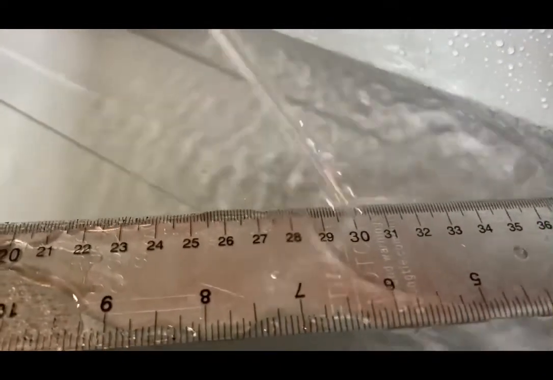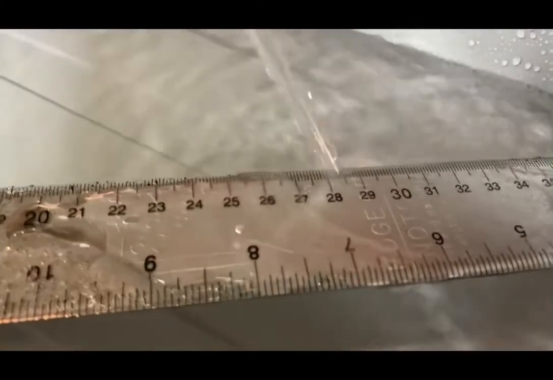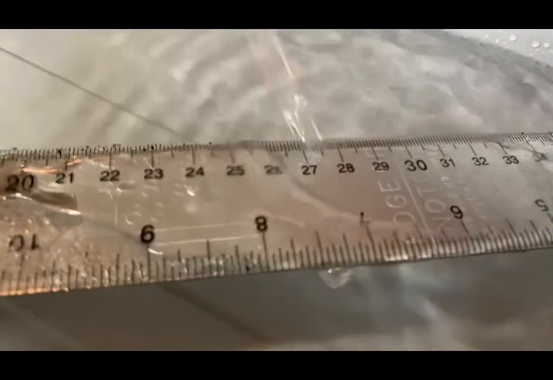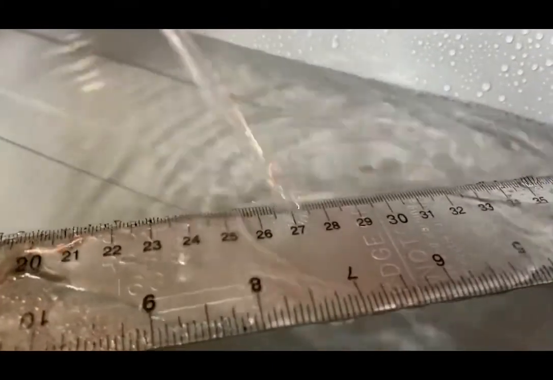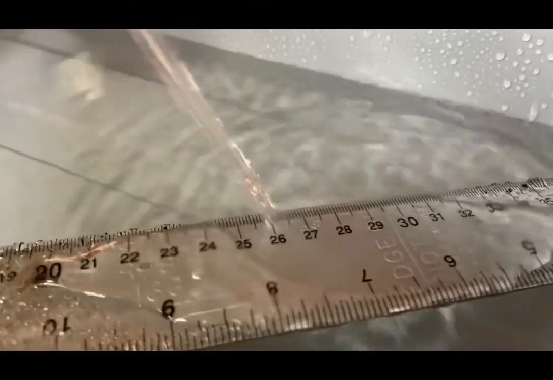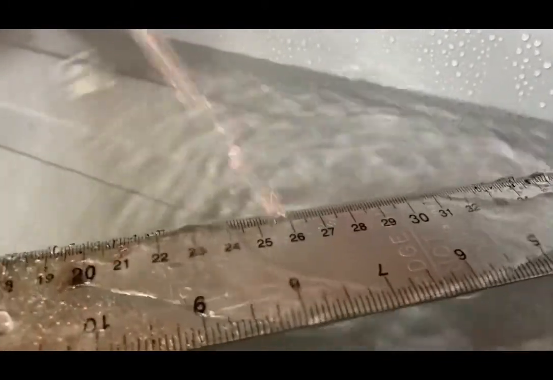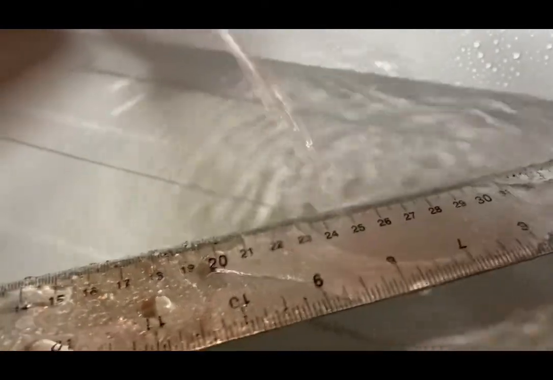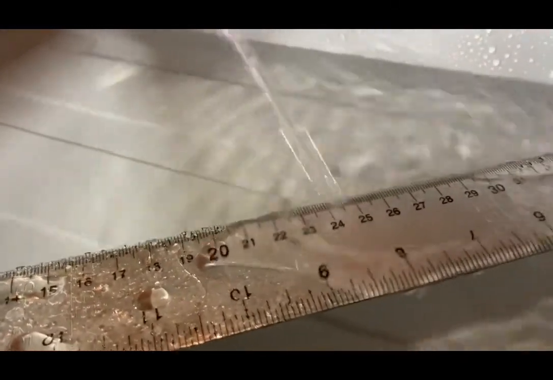Position at 10, and now. So that was 10 centimeters. So we passed 10, we're coming down to 9, we are passing 9, and we are slowly approaching 8, and not yet, but now. Okay, so we have a couple more to go, and the water is draining more slowly.